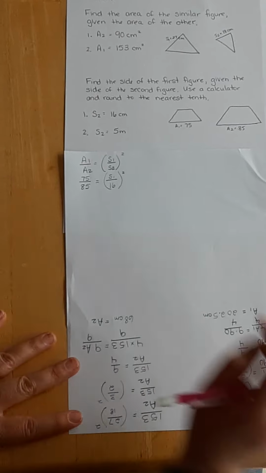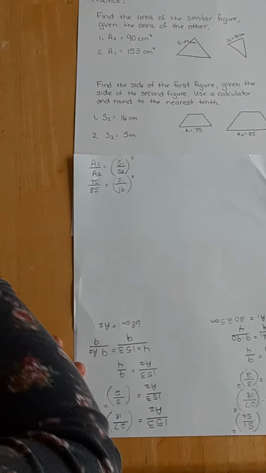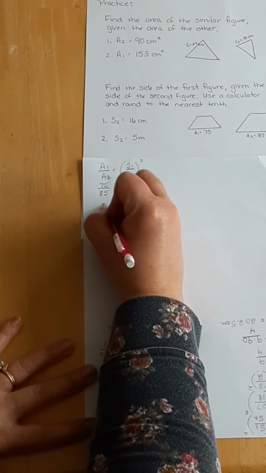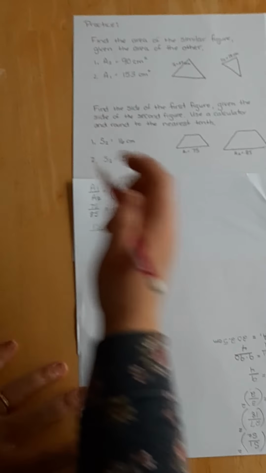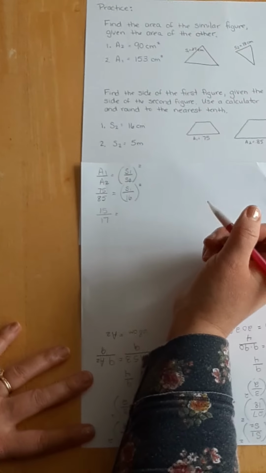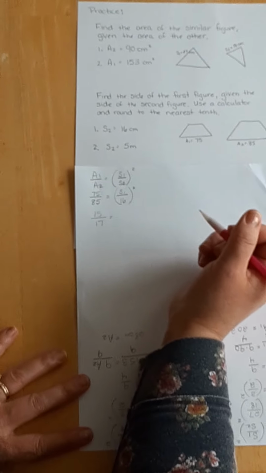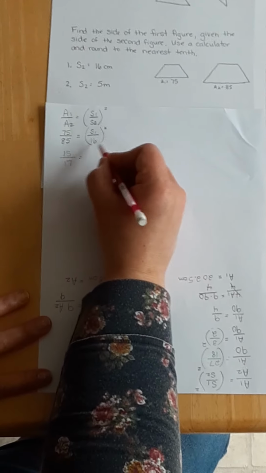Well, how about 5? 75 divided by 5 is 15. 85 divided by 5 gives me 17. Okay, so now I am going to go ahead and square 16.